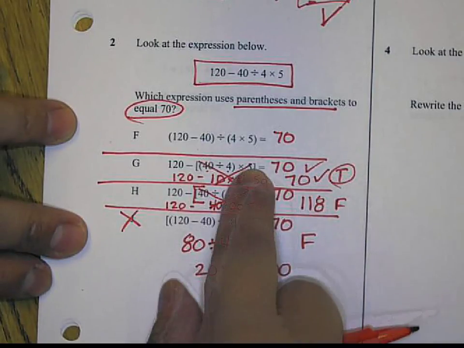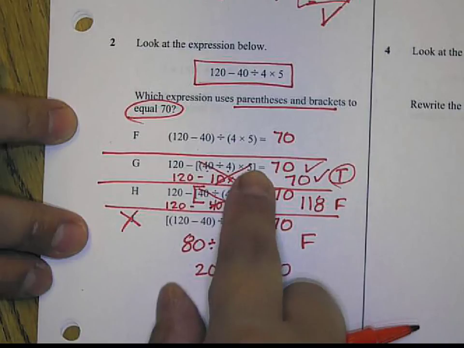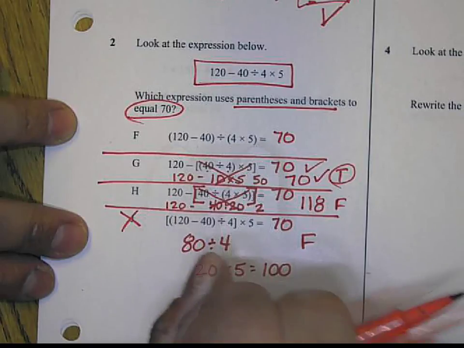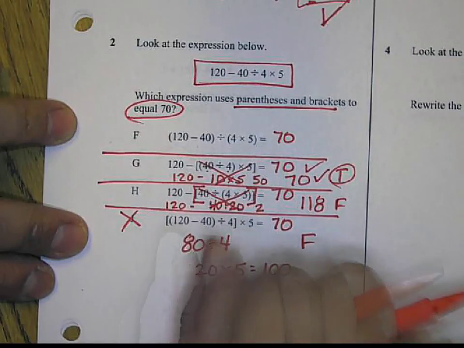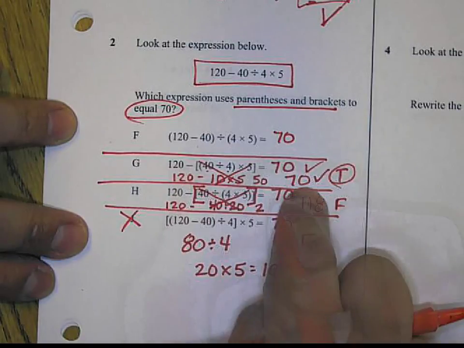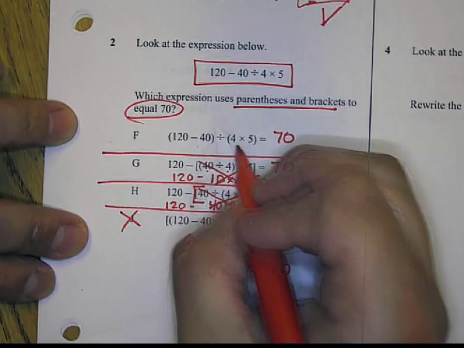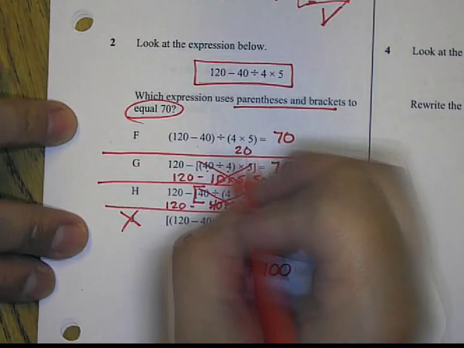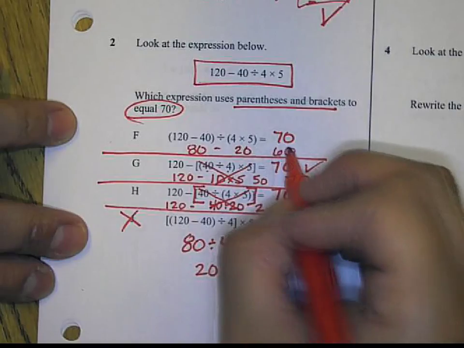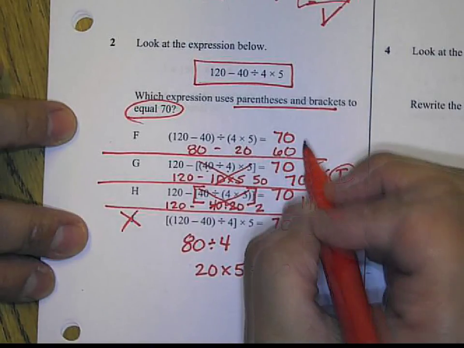Okay? And what did I say? When you're getting closer to the end, do you really have to work out the last one? Okay? You do. Either you prove this one right, or you prove this one wrong. Either way, you do the work however you can. I'm just going to go ahead and prove this one right by proving this one wrong. 4 times 5 is 20, 120 minus 40 is 80, 80 minus 20 is 60. So that means this is false.